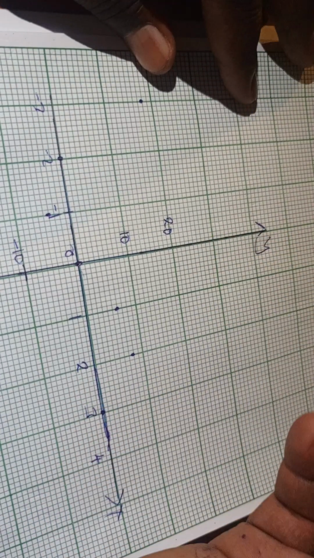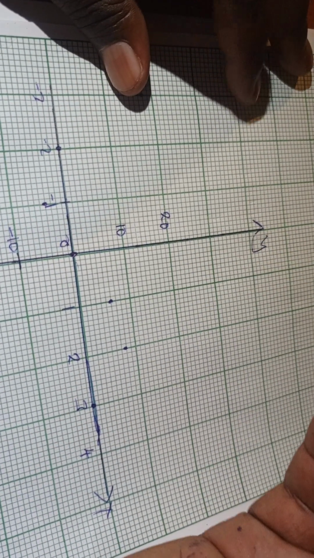So now we draw the curve. Okay, we draw the curve now. So it's very neat here.